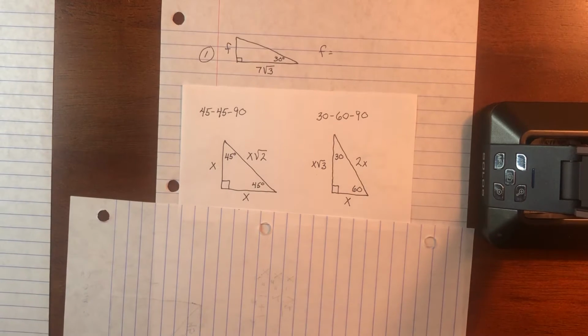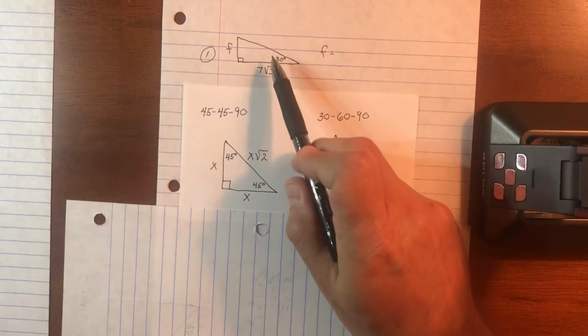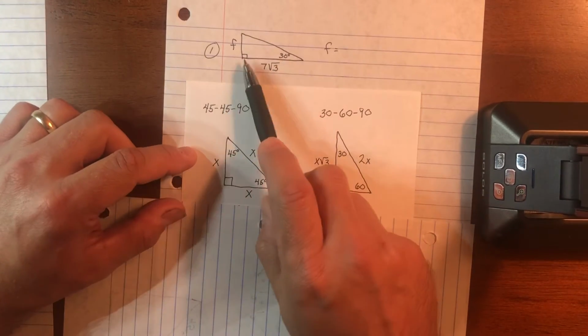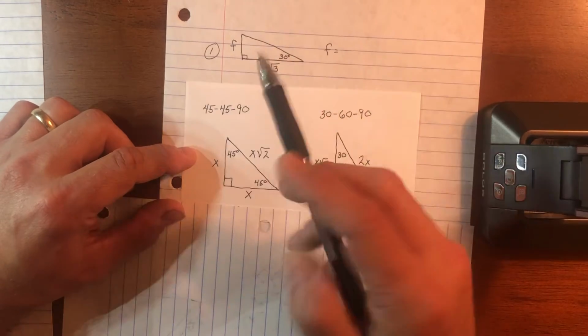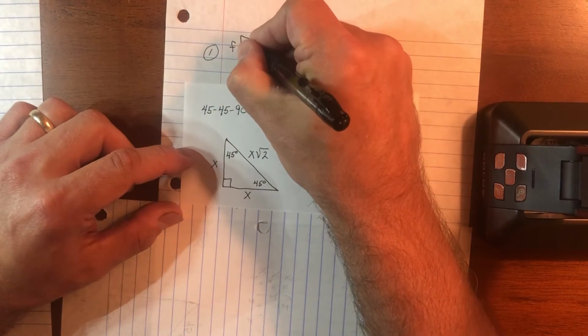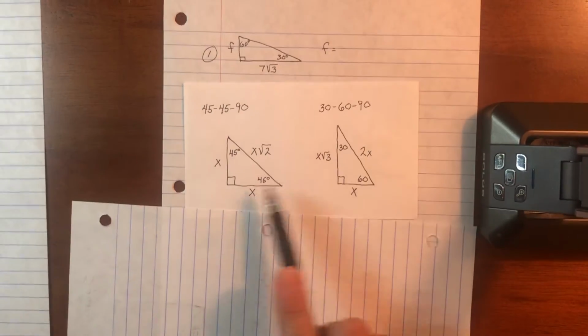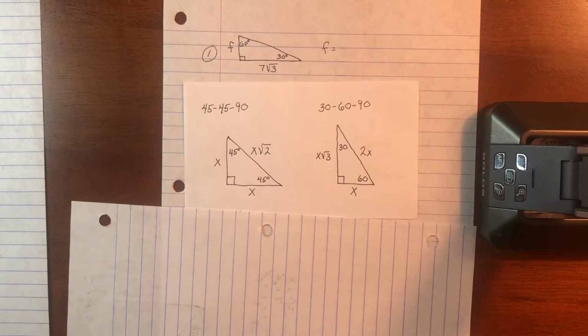Let's say you're doing the IXL that I'm going to ask you to do in a little bit. And here is a 30, 60, 90 triangle. Now this only says 30 degrees here, but if this is 90 and this is 30, then you already know that this is going to be 60. It doesn't even necessarily have to say it there. So choose your triangle. Obviously we're using this one this time.